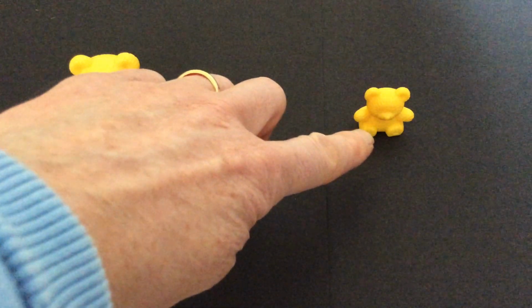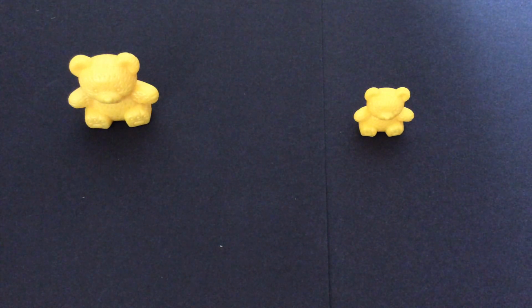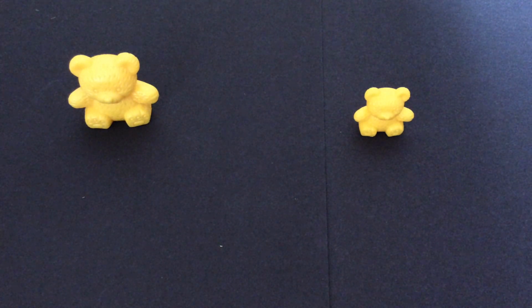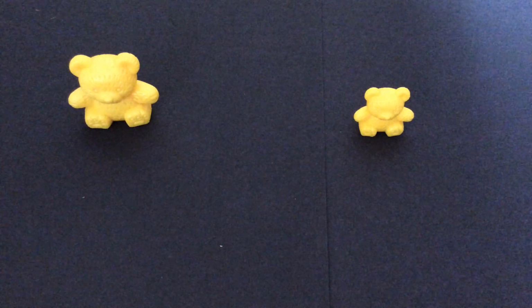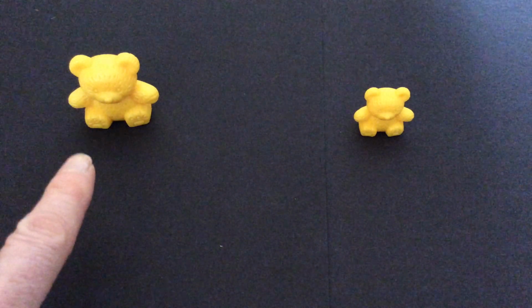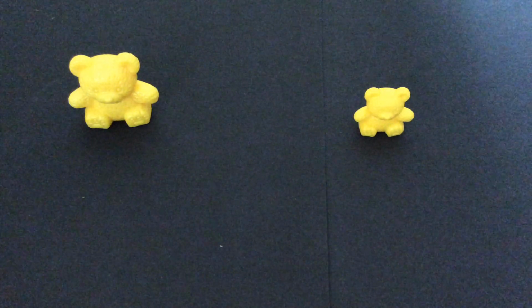So what about this bear? What could we say about him? That's right. This bear is little. We have a big bear and a little bear.